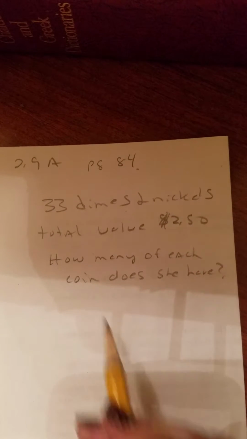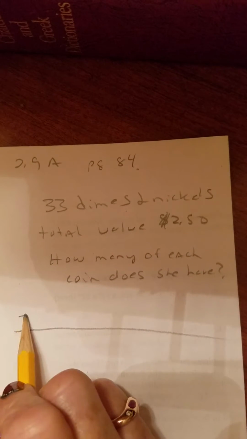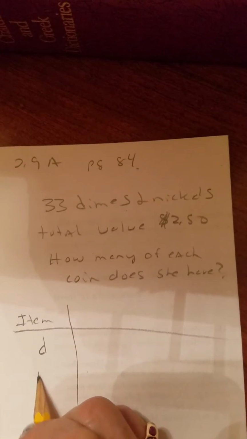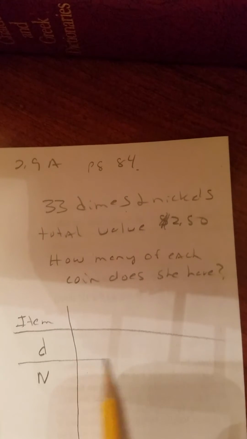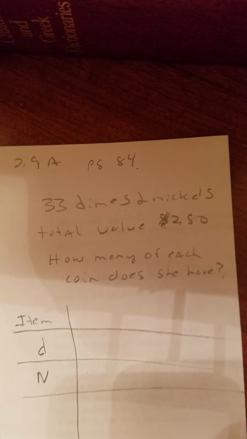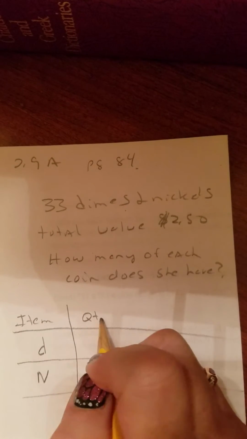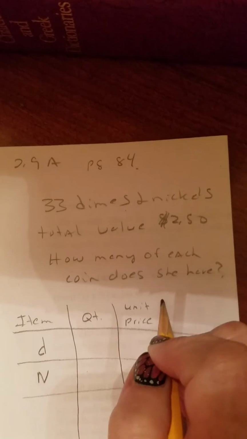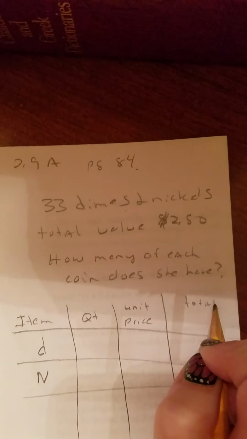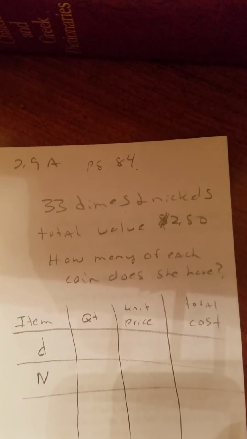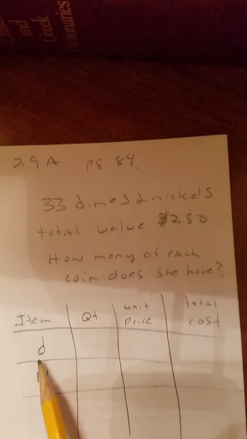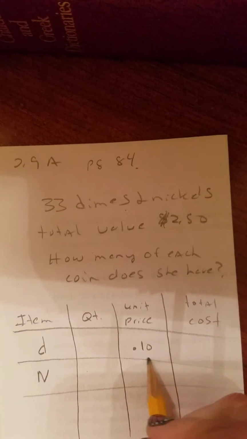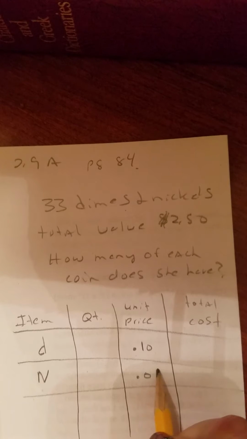So again, we're going to make our chart. So I hope you're seeing a pattern here. What's the item that goes in the first? Well, we're talking about dimes and we're talking about nickels. So we have dimes and nickels. And then we have quantity, we have the unit price, and we have the total cost. All right, well, how much is 1 dime? 1 dime is 10 cents. Remember, unit means one price, 10 cents. How much is a nickel? A nickel is 5 cents, right?